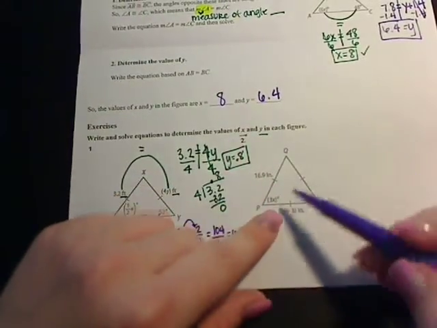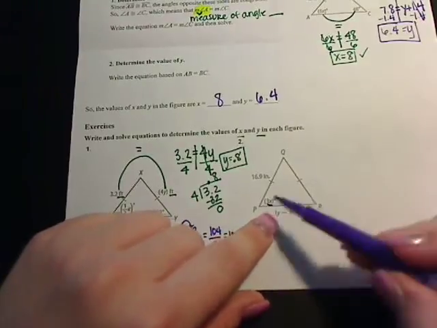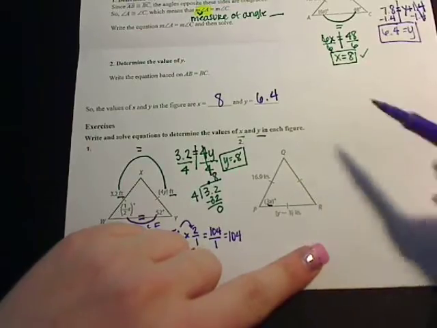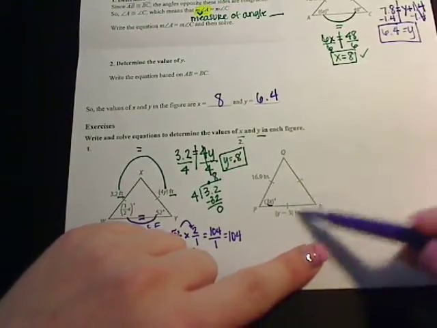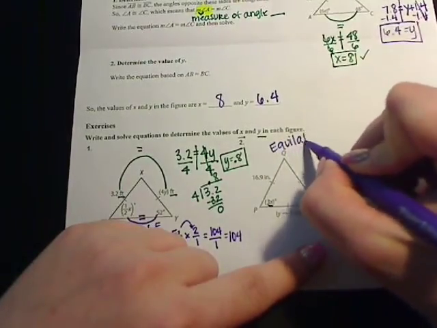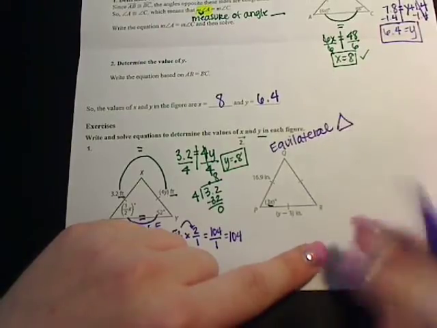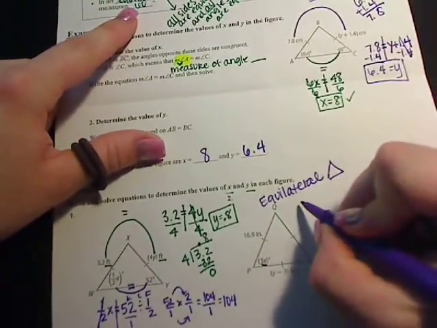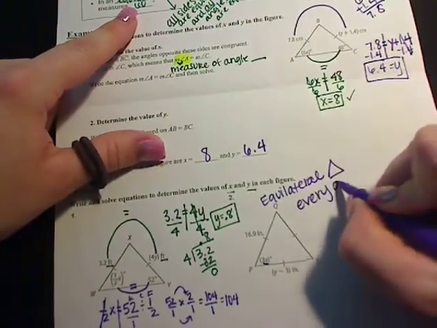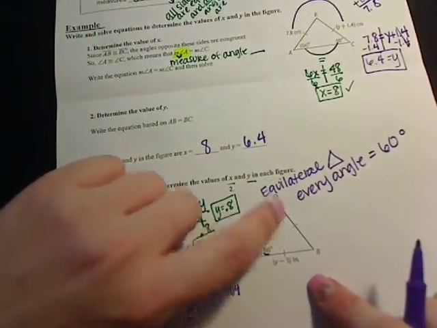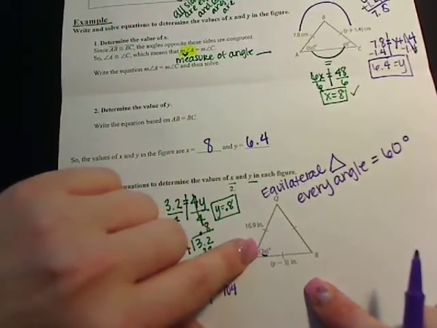Number 2. Let's solve for x, our degrees. So, what kind of triangle is this? Well, 1, 2, 3. It has 3 equal sides. All the sides are equal, so that makes this an equilateral triangle. And an equilateral triangle, we learned that every single angle measures 60 degrees. So that means this angle 60, this angle 60, and this angle is 60.